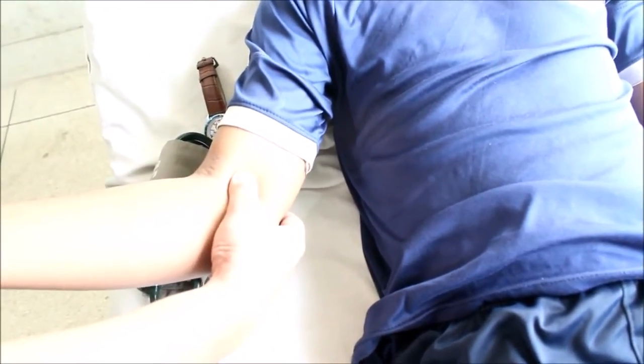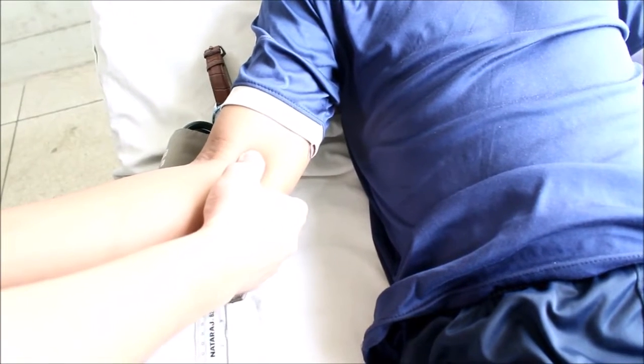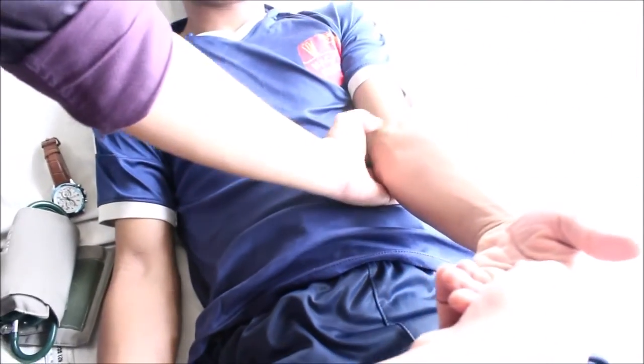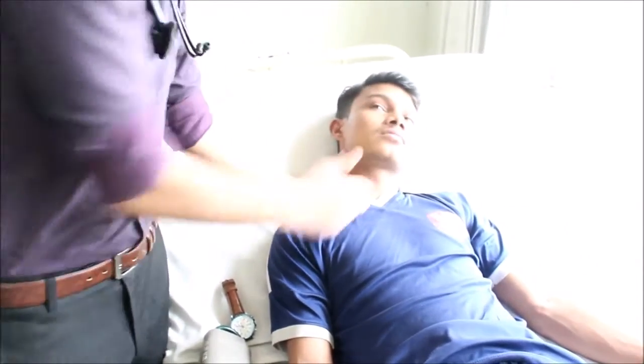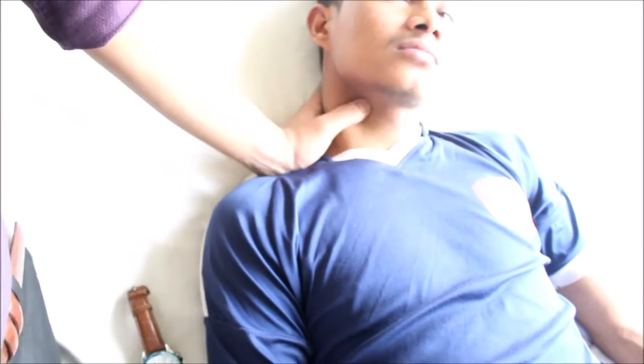For the brachial pulse, use your thumb just medial to the biceps brachii. And then the carotid pulse: you have to put your fingers like this and examine the carotid pulse just medial to the sternocleidomastoid at the level of the cricoid cartilage.